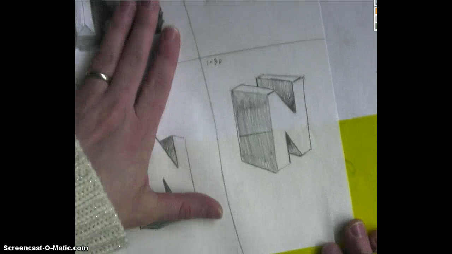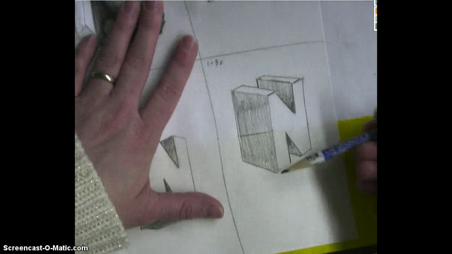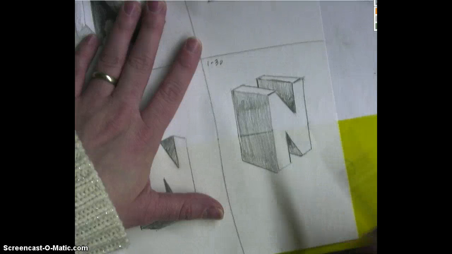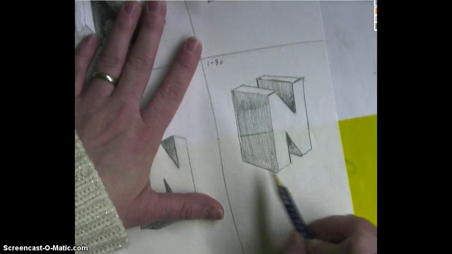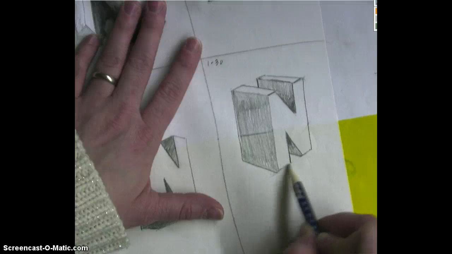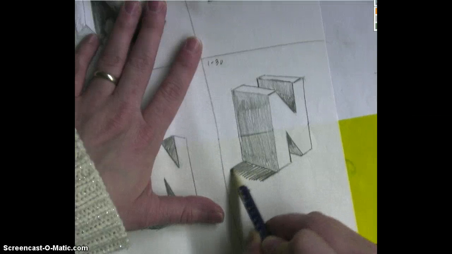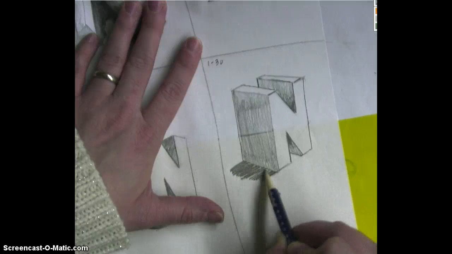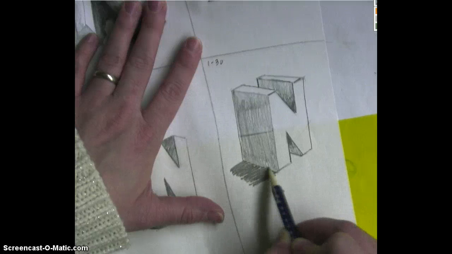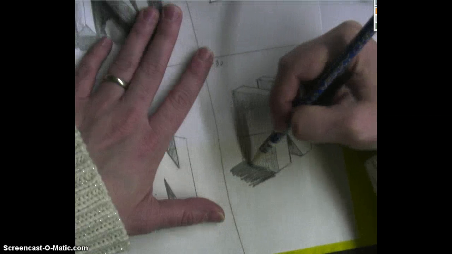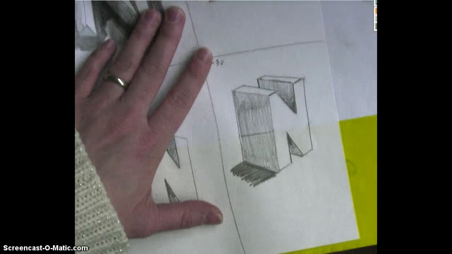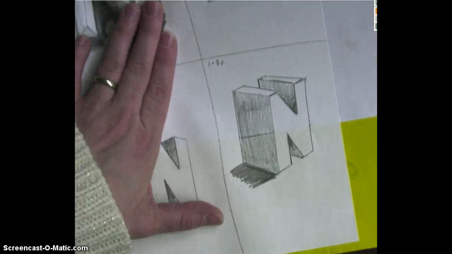Alright, last thing we need is a cast shadow and we'll be done. So this angle is coming this way. You're going to create your cast shadow from this point to this point following this same angle, like this. And then just stop at that corner. Make sure that it's dark. And then it goes right up to the edge of the N. And that's it. That is your block 3D N.